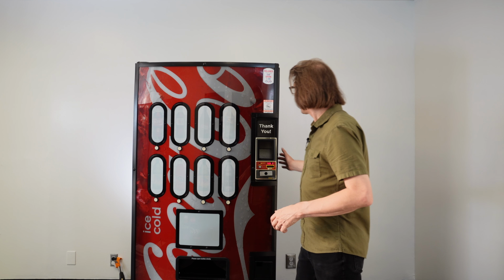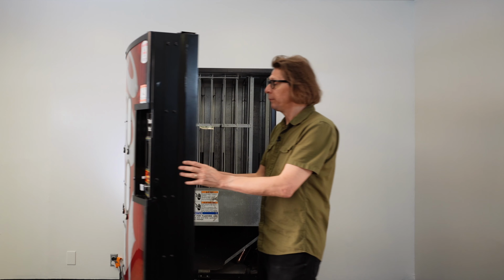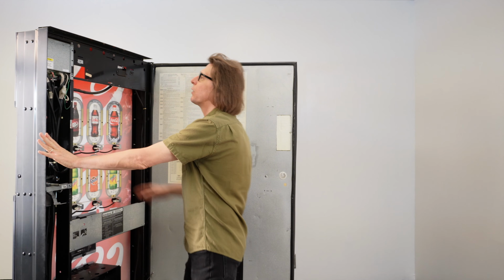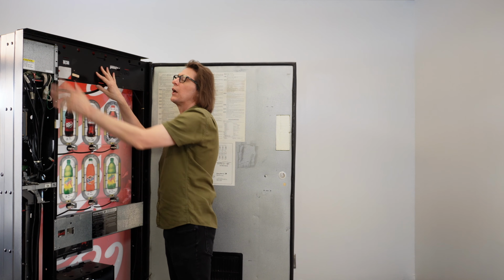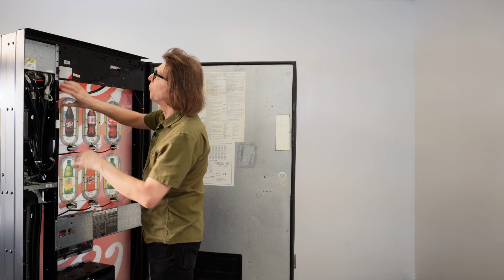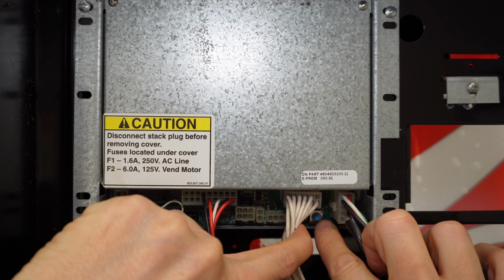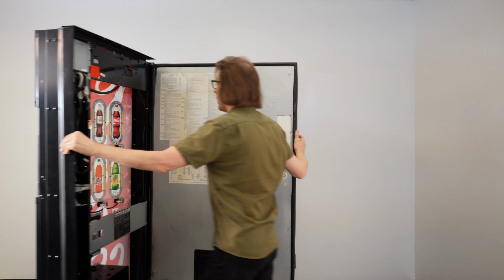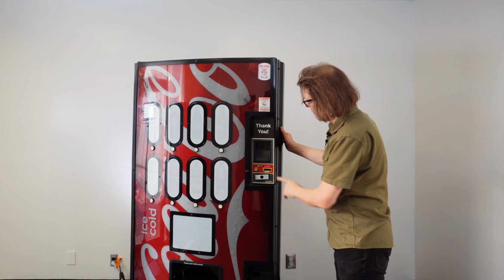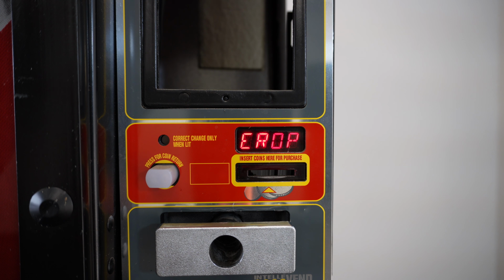Now the first thing we always need to do whenever we want to enter into service mode on a Dixie Narco is press the service mode button. That button can be found on the inside of the main door, usually located on your control panel, and you're going to be looking for a blue service mode button. You may have to move a harness out of the way to find that button, but you're going to find it and press it 1 time, and when you press that button, you're going to have error show up on the display.